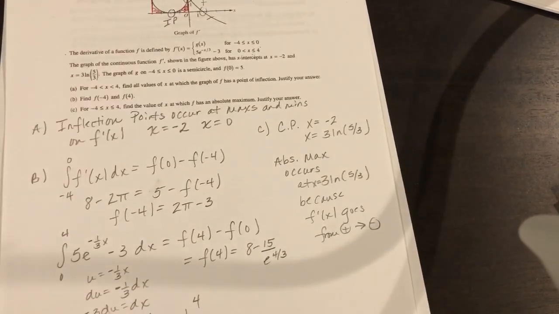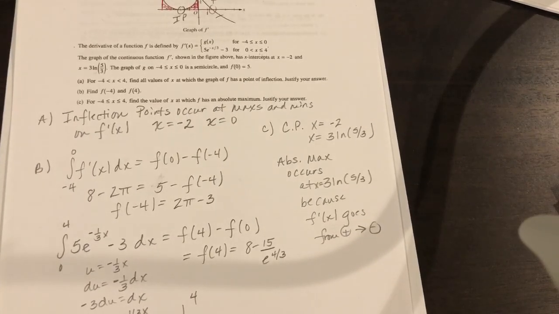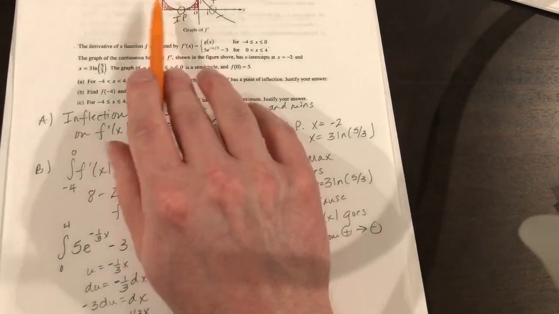And there's no real way to get the area, like an actual number, from this graph. So that's a good enough justification. It's going to have the most area.